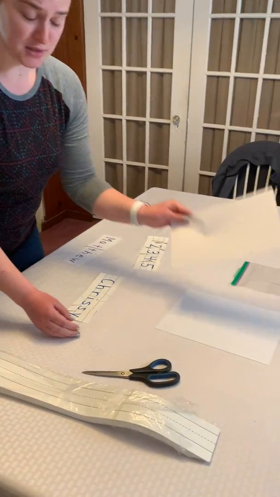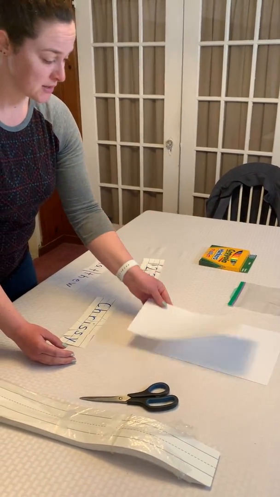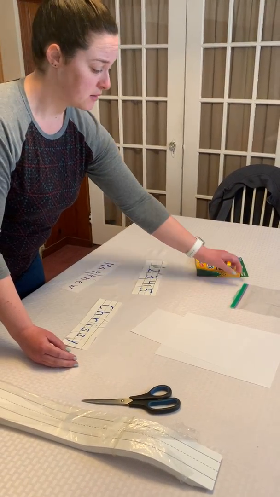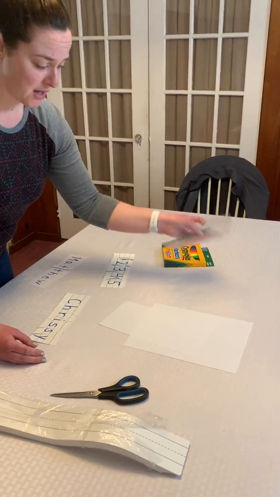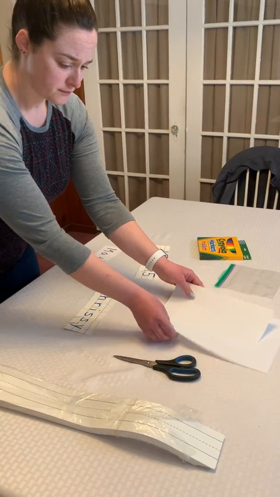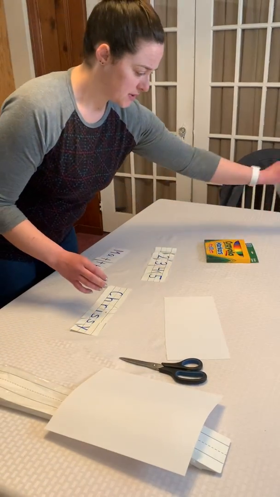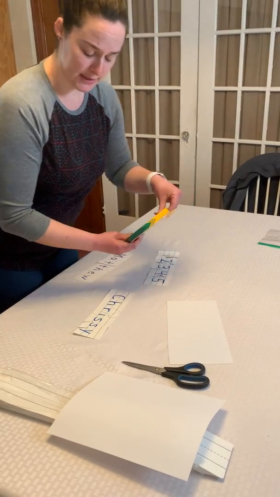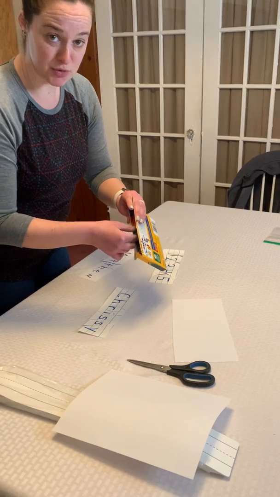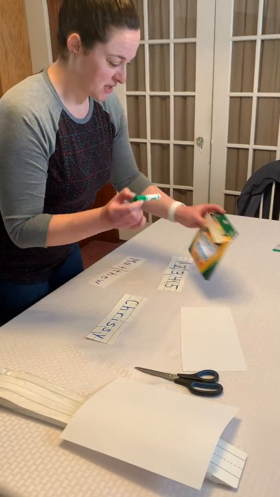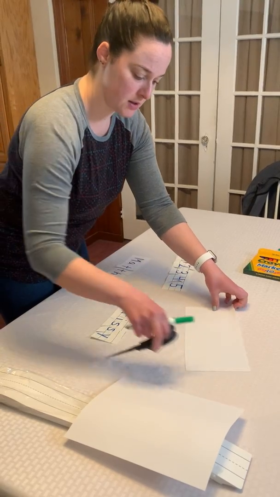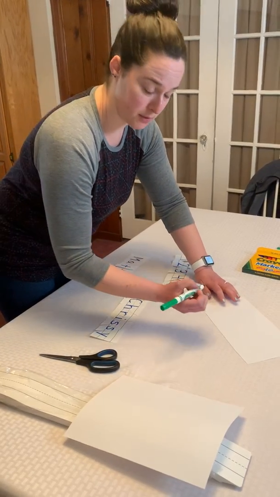All you need is a piece of paper. It doesn't have to be a large piece. Markers, crayons, a pen, plastic Ziploc bag, and some scissors to cut. So I am going to use the marker to write a name, and it's really important that when you're doing this activity that you make sure that you leave a little bit of space in between the letters. That way you're not making it difficult when you go to cut.